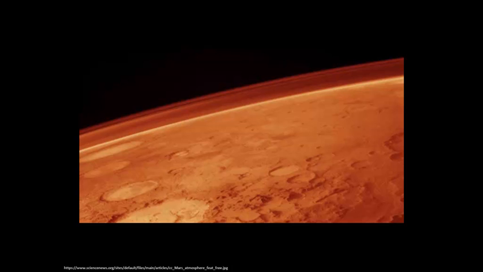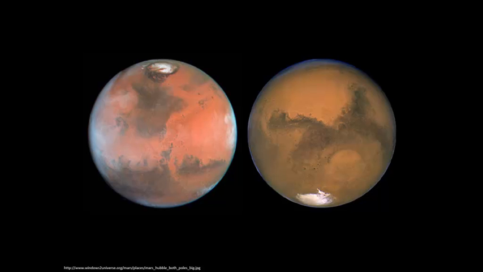Extremely low density. The low water content in the atmosphere, so not really water vapor in that atmosphere. And the polar caps are composed of frozen water ice. You can see this here, these are the polar caps that I was mentioning in that previous slide.